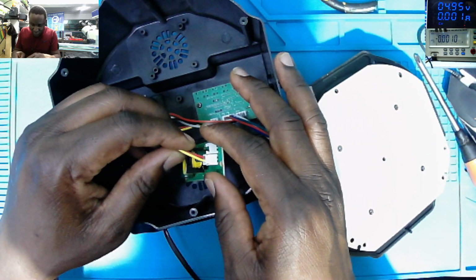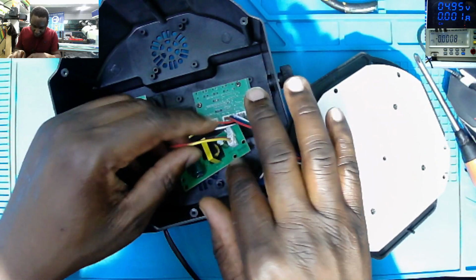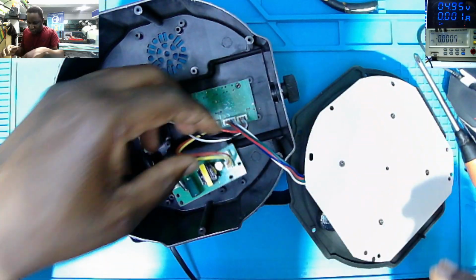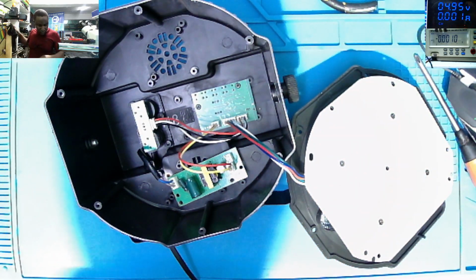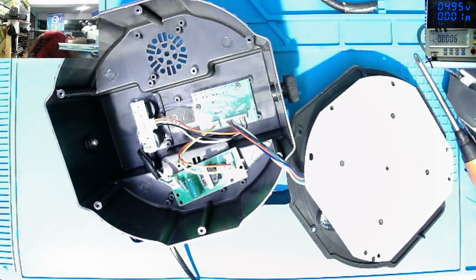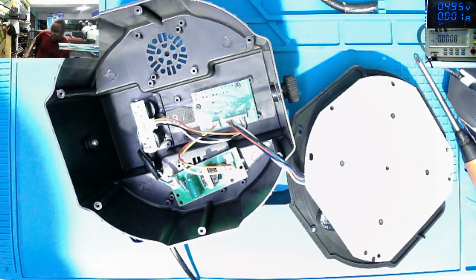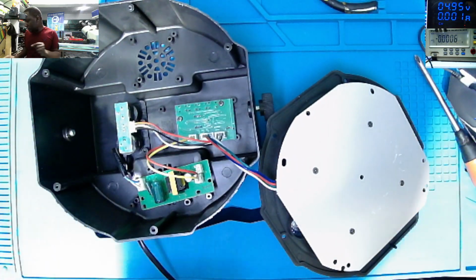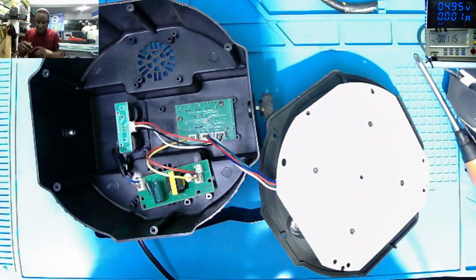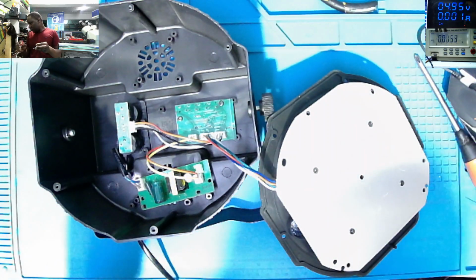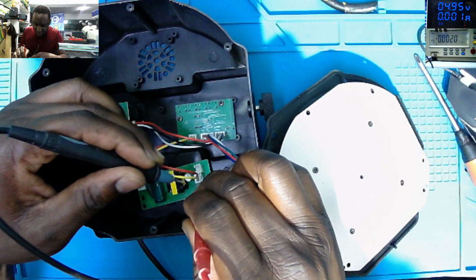So what I would do, I'll plug in the charger and we'll check the voltage on the output of the switching power supply.